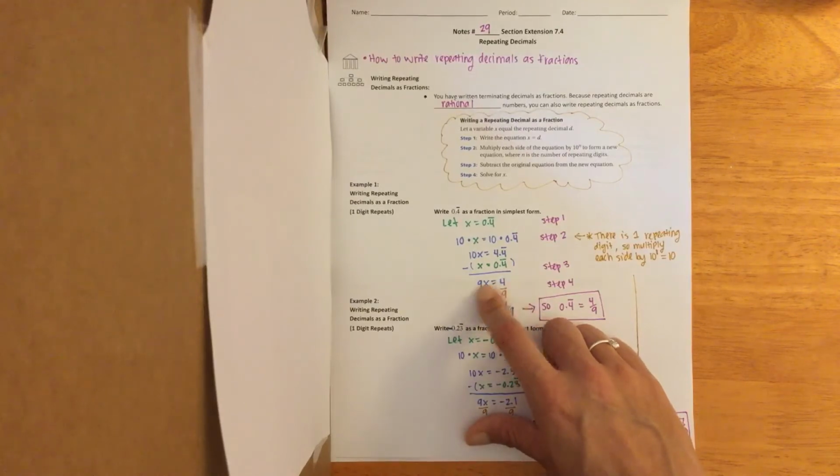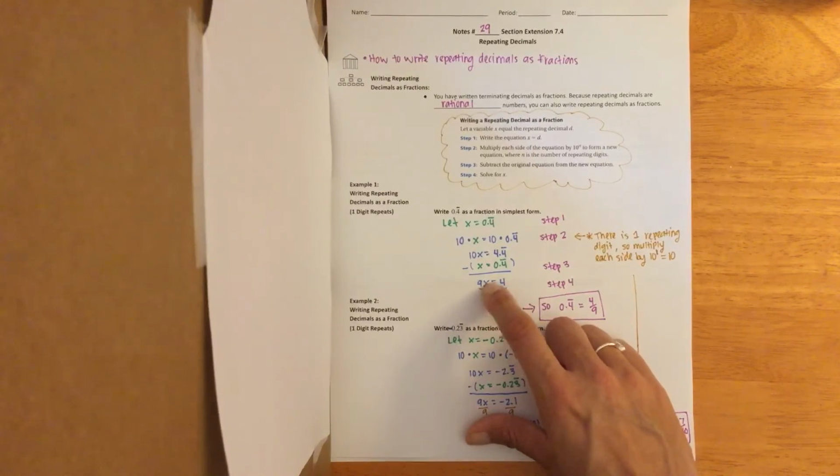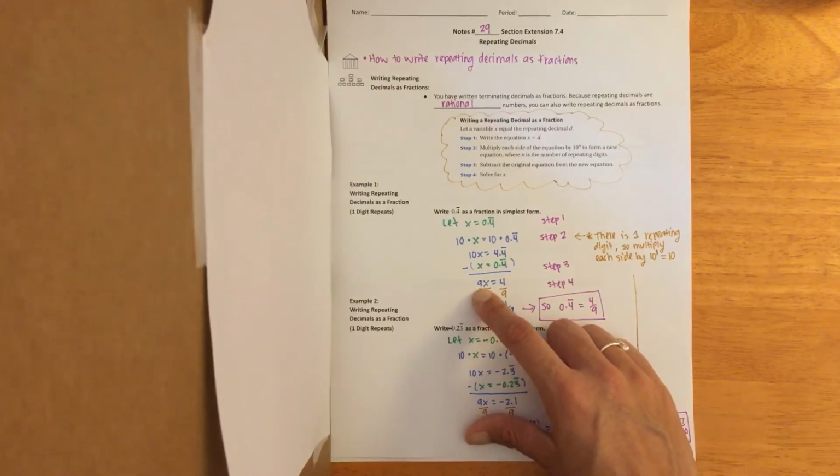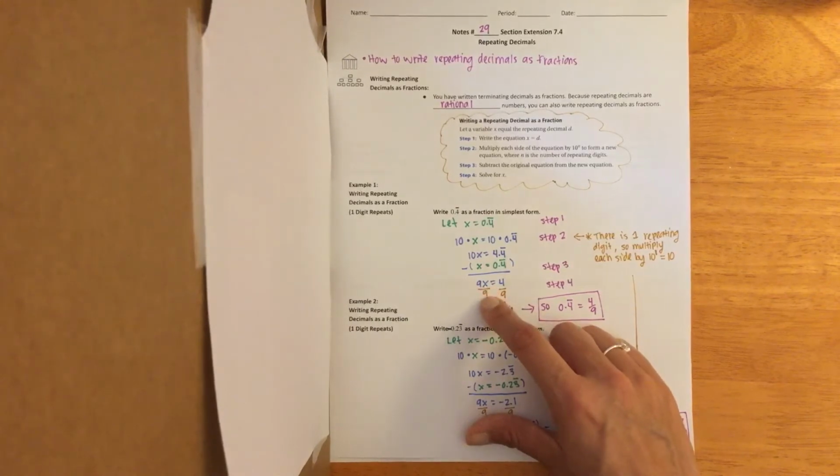If I'm trying to get x by itself, I need to divide by the thing that's attached to the x. I want to get x by itself, so the number wants to be with the number, but you've got to get rid of it by doing the inverse operation. I have multiplication here. To get rid of multiplication, I have to divide. So I'm dividing by 9 on both sides.